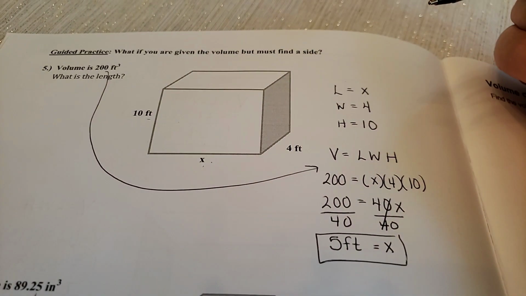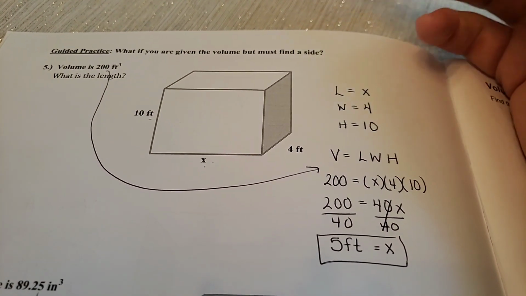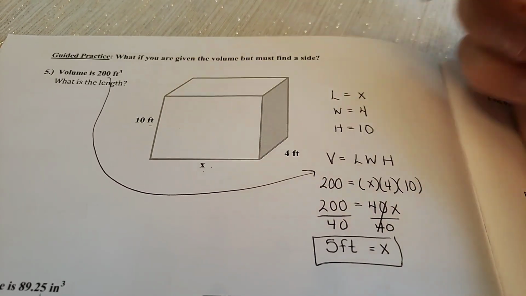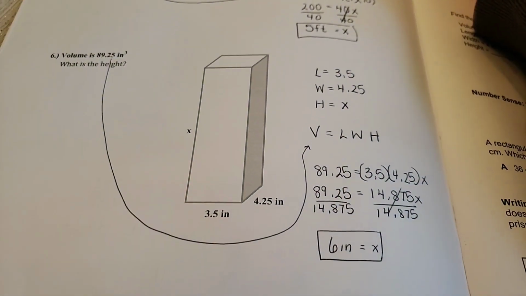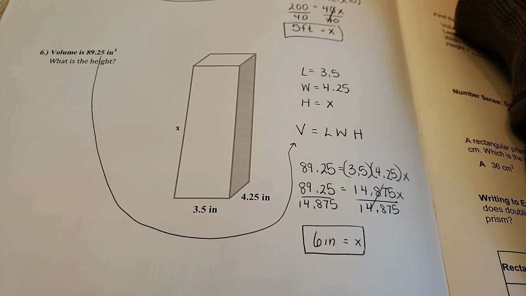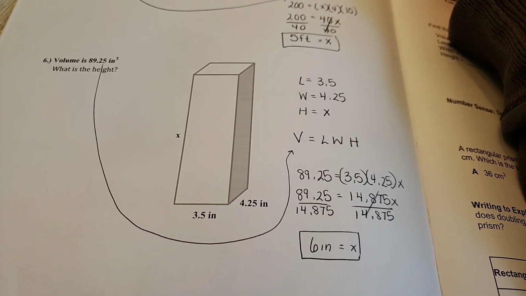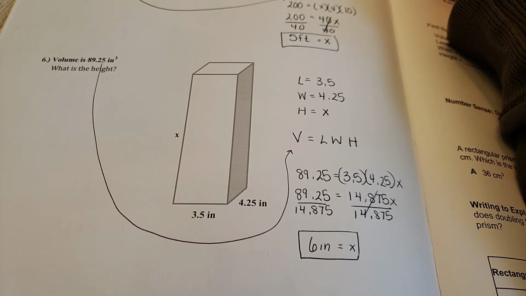How many 40s in 200? 5. The answer is 5 feet. This would not have a cube or a 3 next to it because it's just one of the lengths. And number 6 is 6 inches. And again, pause this video right now if you want to look over your work and see how you did.